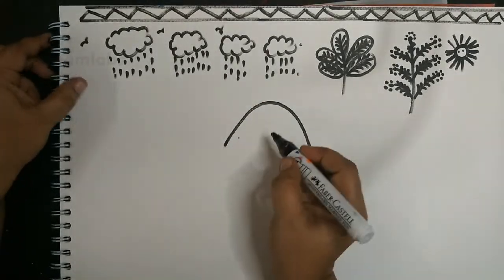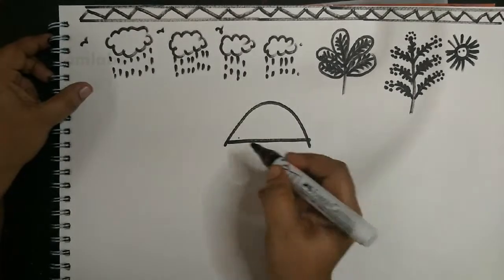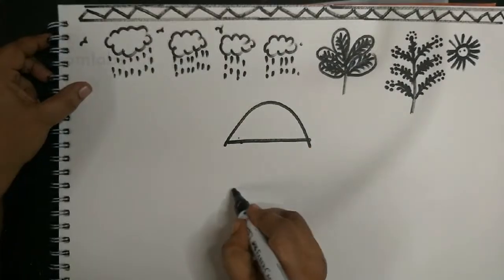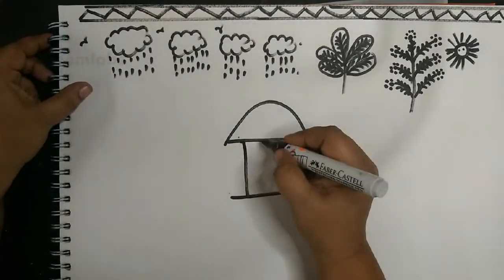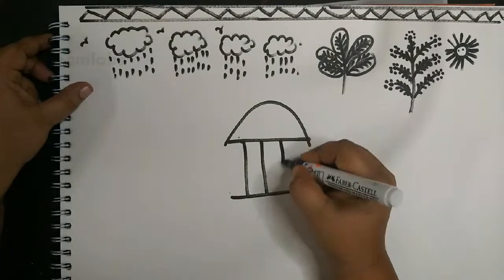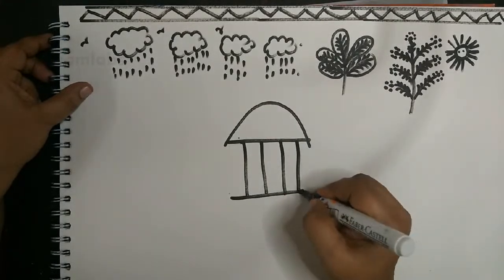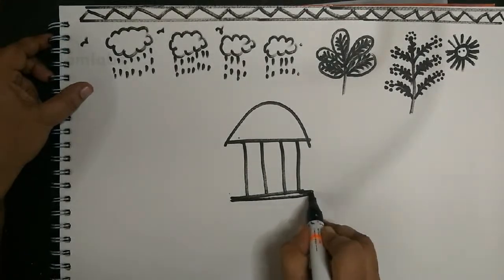So now I'm going to draw a house, and then do that composition, whatever we had done individually earlier, all those things put together. I'm doing it here now.